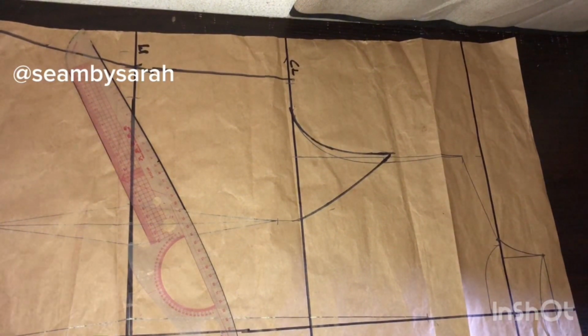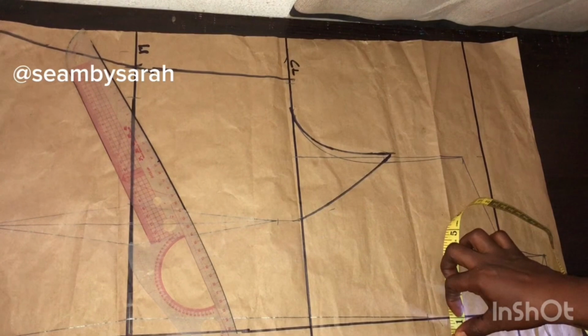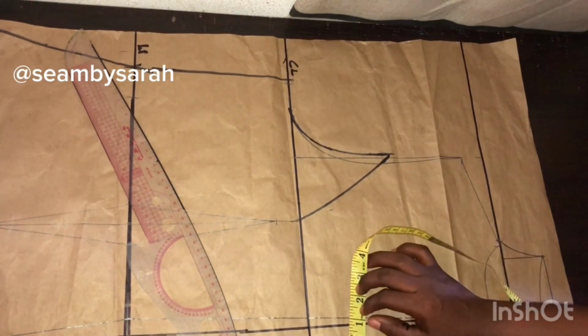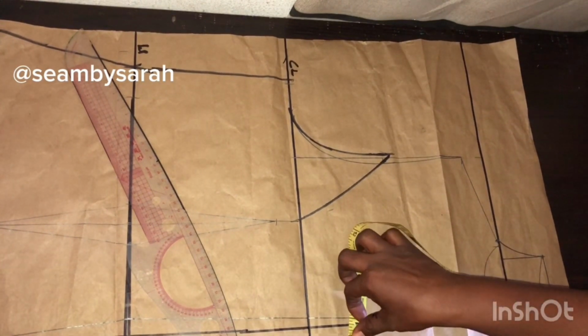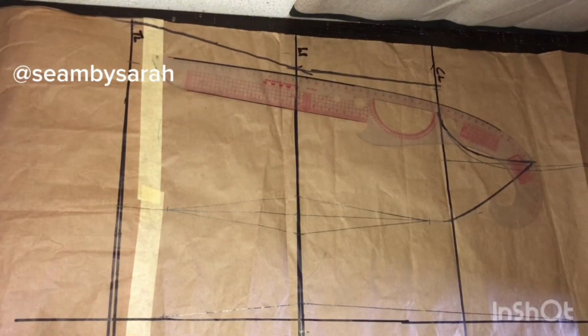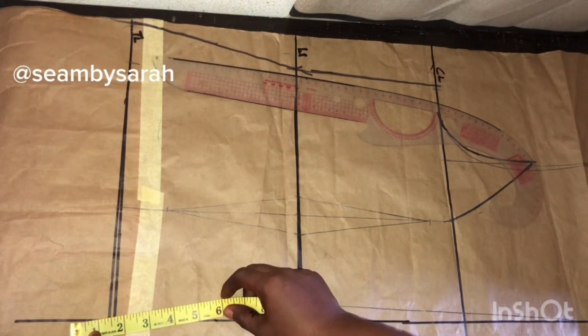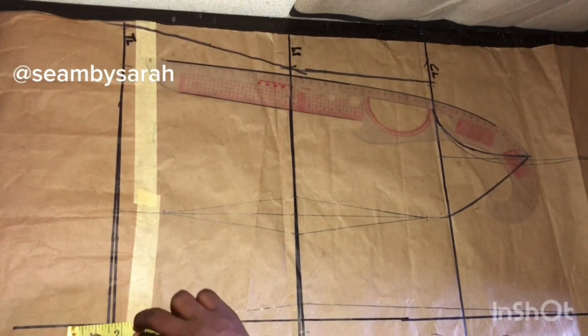Now the next we have to do is to get the zipper allowance. From this line here, I'll mark my zipper allowance, which is 1 inches. I'll come here also and mark 1 inches for zipper allowance. So before we connect the zipper allowance line together, we'll come down from the center back by 1.5 inches.